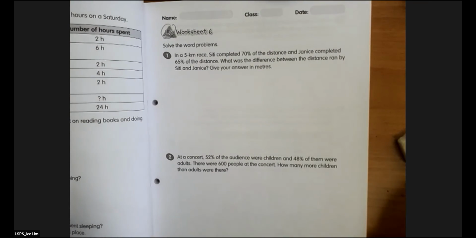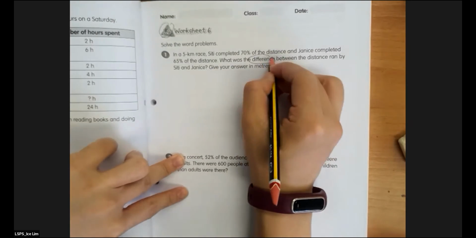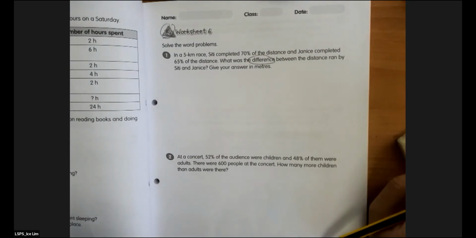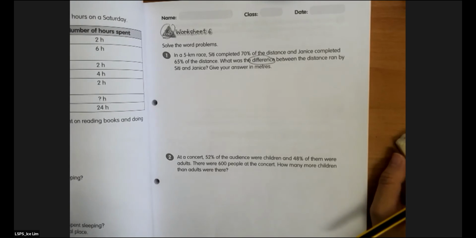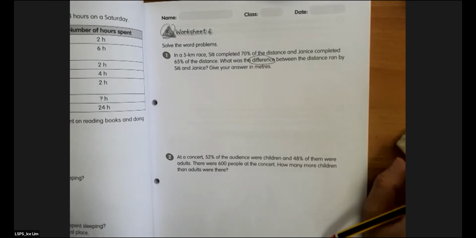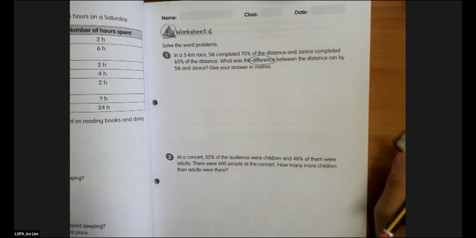Why did I choose this question? Because of the term difference again. Since we start the game with difference, we end the game with difference. So today we did a few things. We finished with the test paper, we did GST, and now we work with one question on percentage.